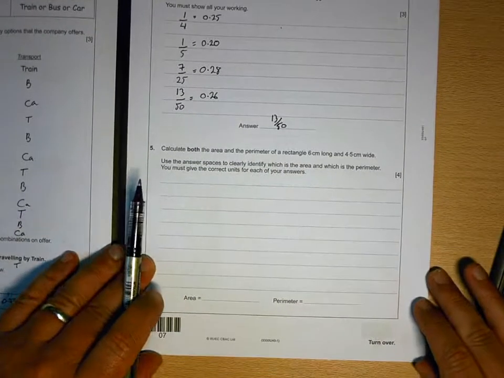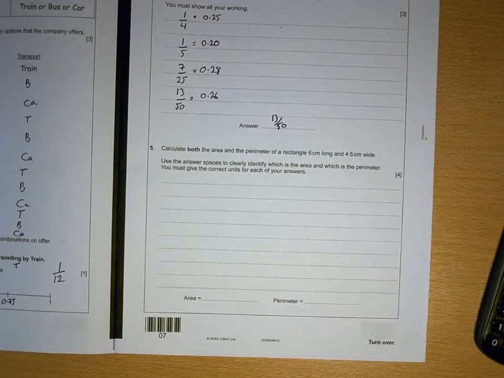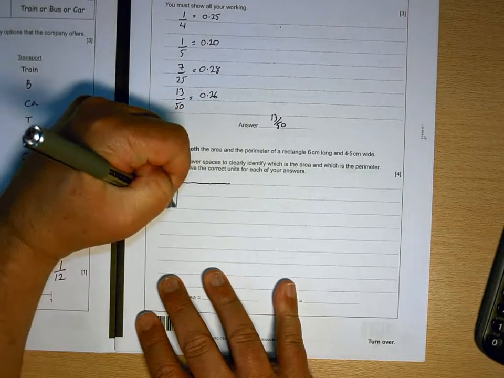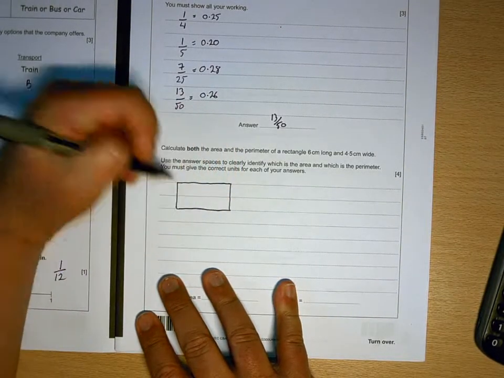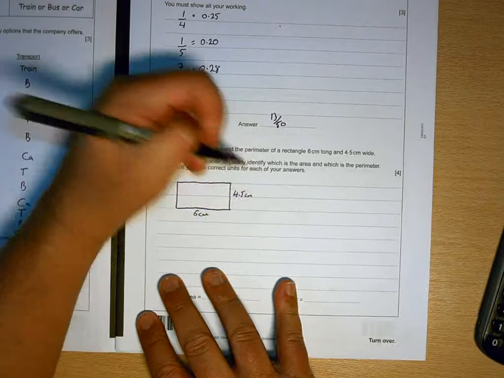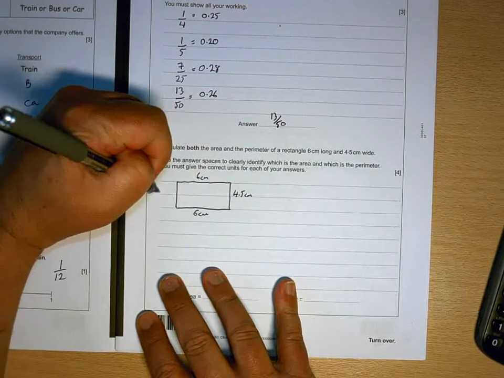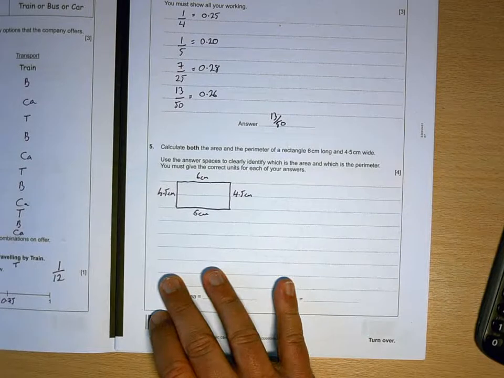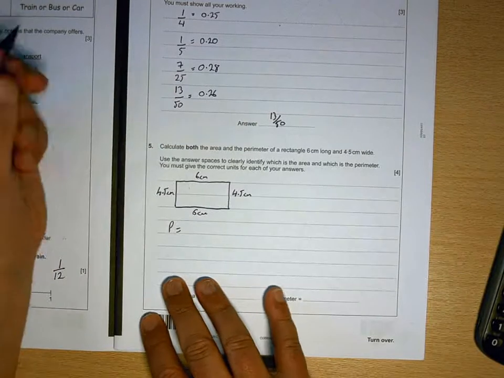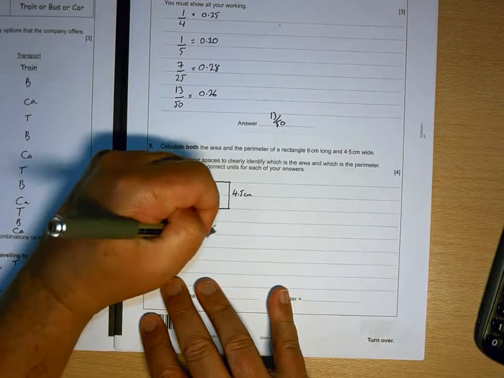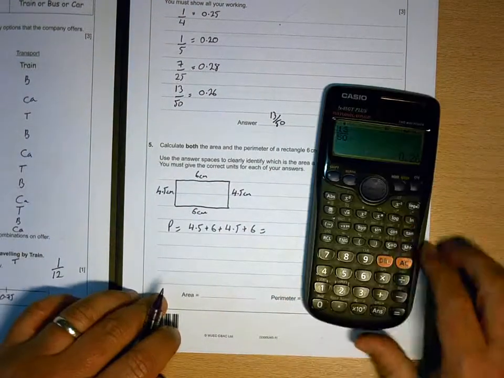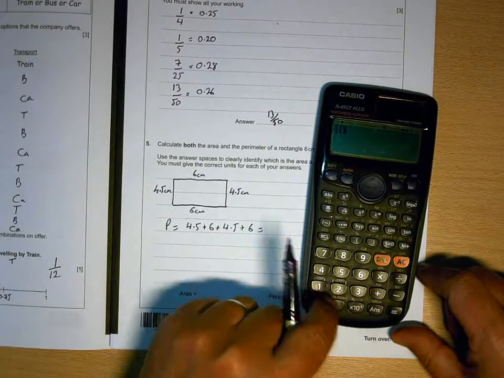Number 5. Calculate both the area and the perimeter of a rectangle 6 centimeters long and 4.5 centimeters wide. So it's 6 centimeters, 4.5 centimeters, which means the other sides are also that. So the perimeter is the complete distance around the shape. So 4.5 plus 6 plus 4.5 plus 6, which is 10.5 doubled, which is 21.